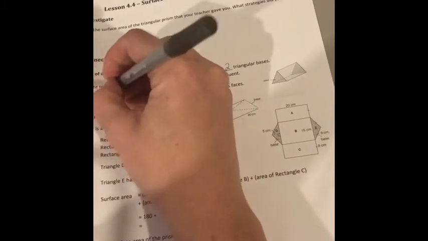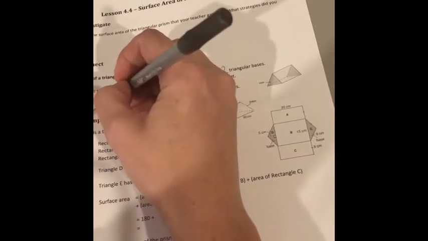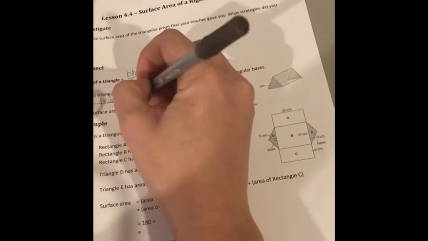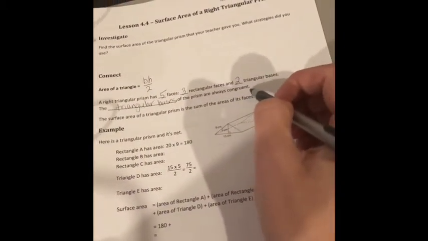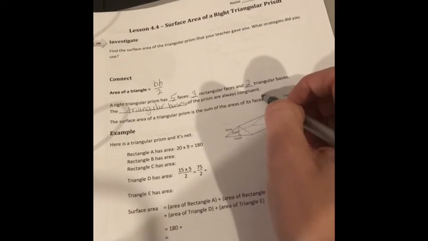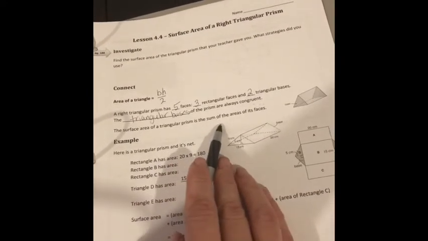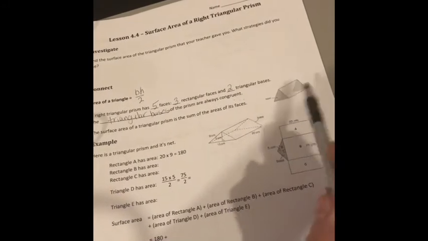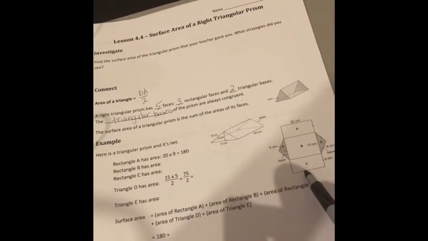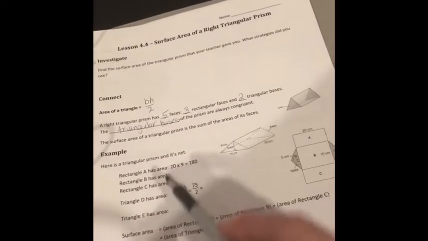The triangular bases of the prism are always congruent, so they're always equal. The surface area of a triangular prism is the sum of the areas of its faces. So here's the triangular bases and then the 3 rectangles right there. So if we notice this one, there's 2 triangular bases and 3 rectangular faces there.